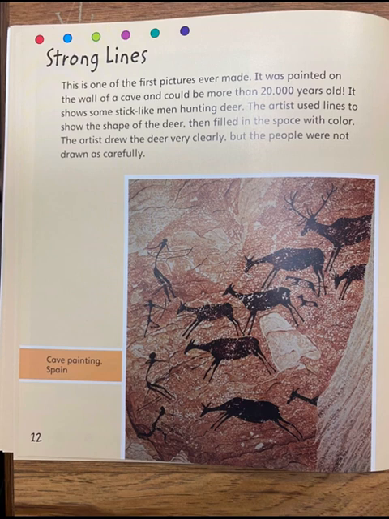Strong lines. This is one of the first pictures ever made. Yeah, first art. It was painted on the wall of a cave, the cave paintings, and could be more than 20,000 years old. It shows some stick-like men hunting deer. The artist used lines to show the shape of the deer, then filled in the space with color. The artist drew the deer very clearly, but the people were not drawn as carefully. Wonder why. They exaggerated. They focused on the deer. Look at the antlers, the one at the top there. Must be a buck. Cave painting, Spain.